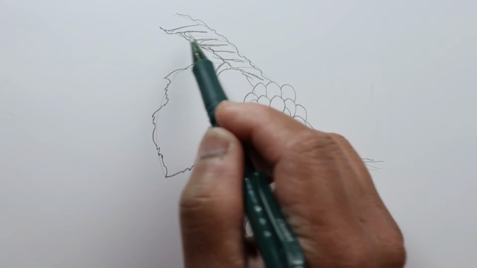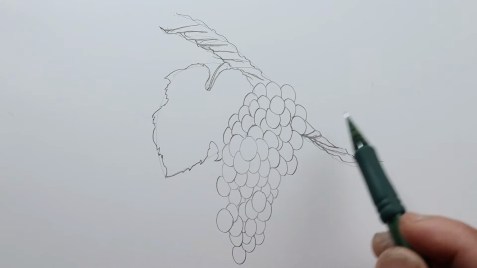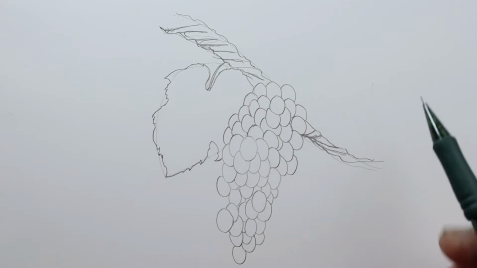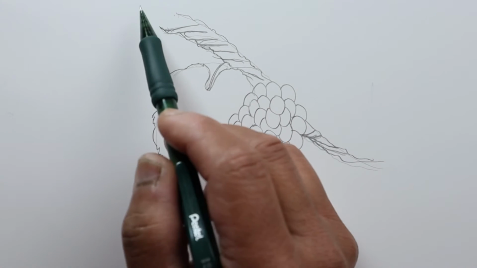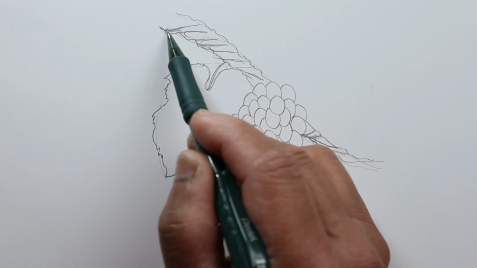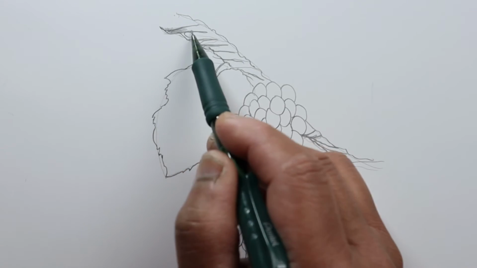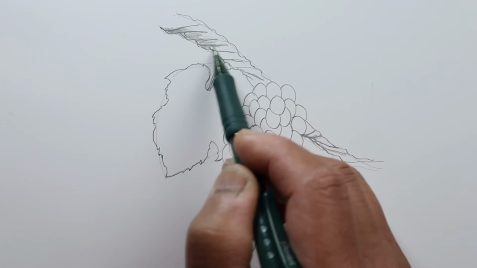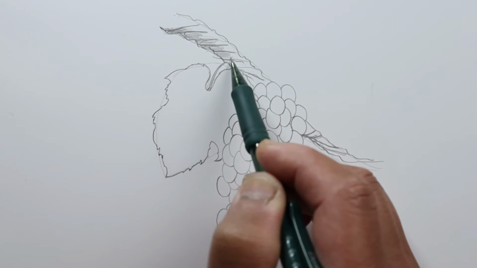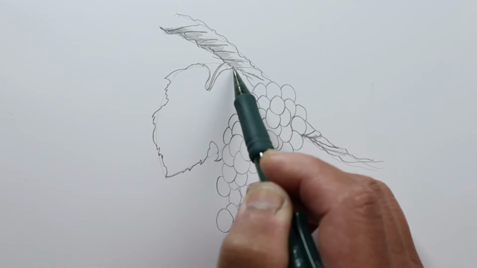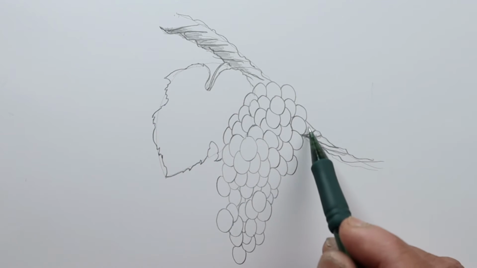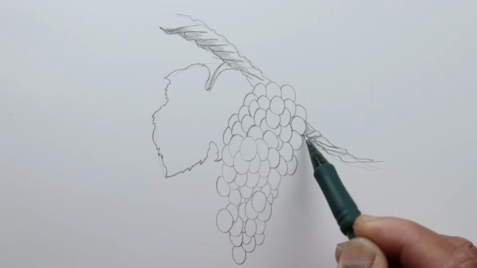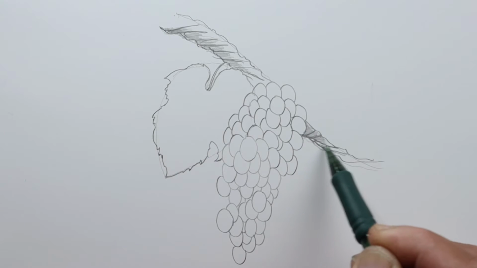And I'll go ahead and start shading this a little bit. So what I'll do here first is look at our light. The light, let's just say the light's coming from the upper left. So the bottom part is going to be a little bit darker. So I'll go ahead and start shading the bottom half of this branch, just like that. And this branch is going to be sort of behind this bunch of grapes, so I'm going to make this part darker, like that.